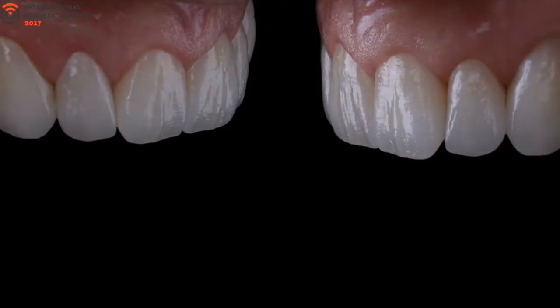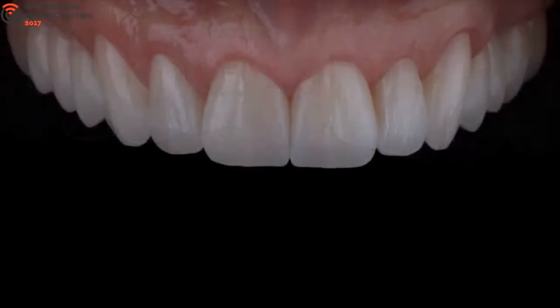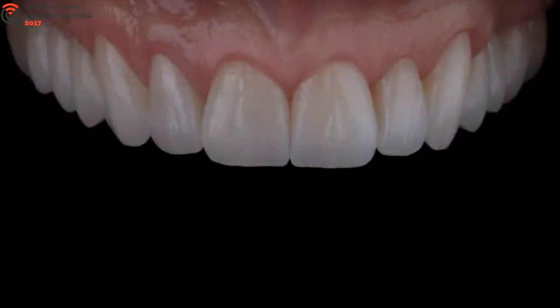More after photos. The close-up photos of the final restoration already cemented into the patient's mouth. Finally, the final photos, with another kind of photos with flash.